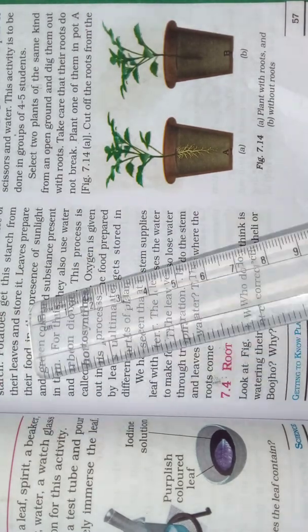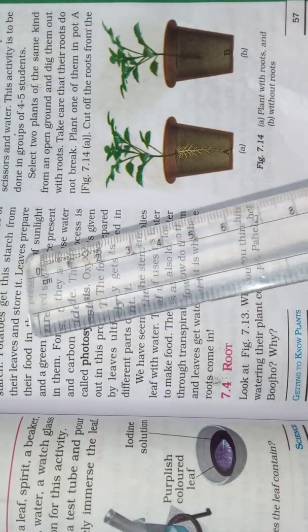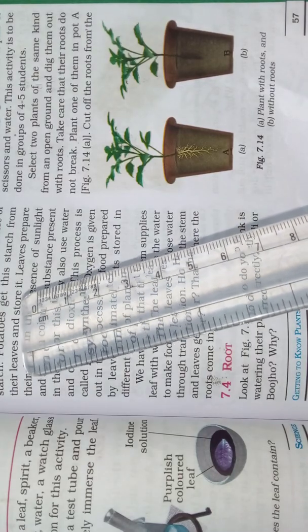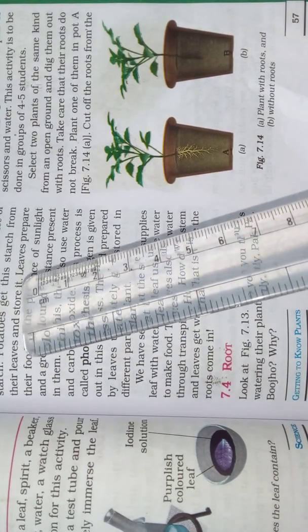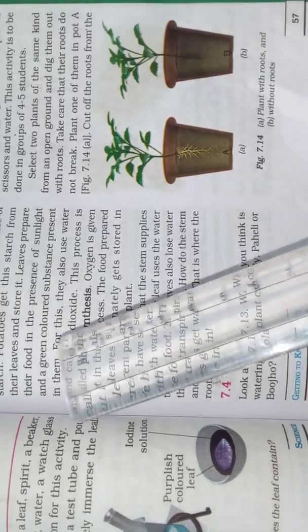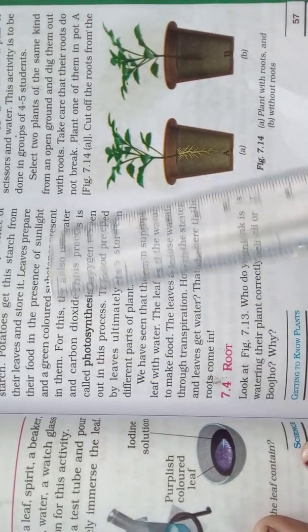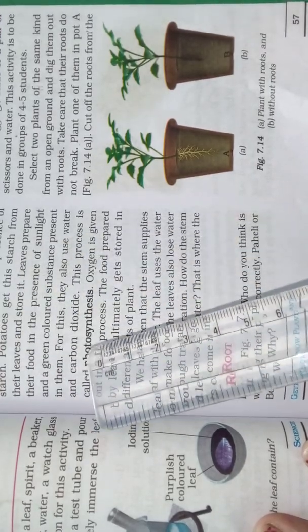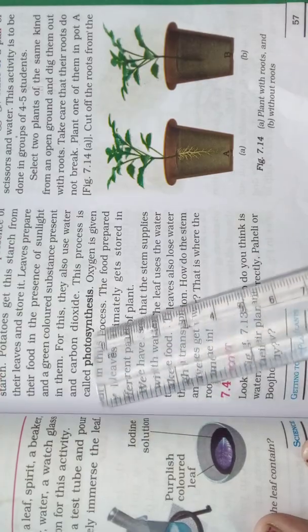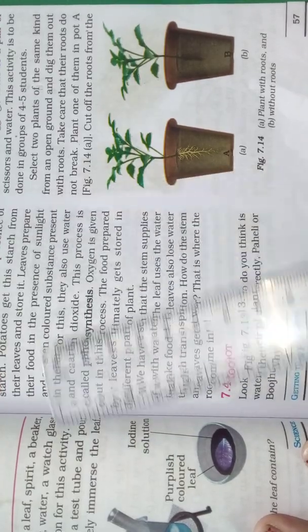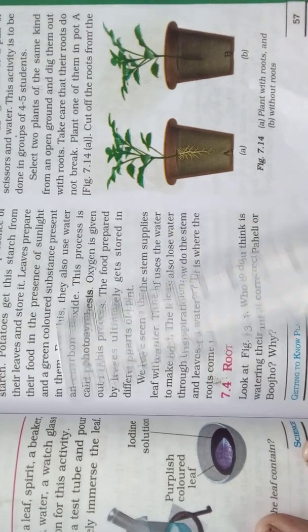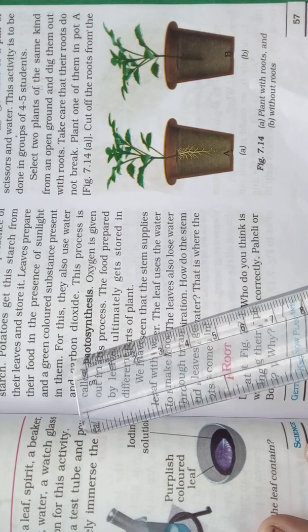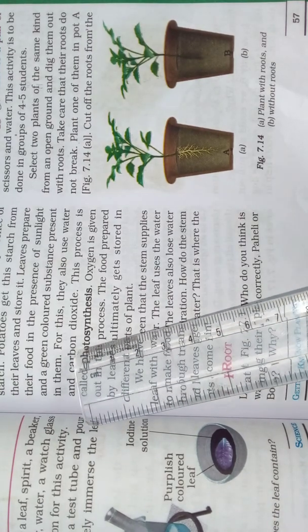Look here, children, see here. We know what? The water vapor is what? The leaves leave out water in the form of water vapor by the process called transpiration that we saw in our last video. And the leaves also store food in the form of starch. How do they prepare food? Leaves prepare their food in the presence of sunlight and a green colored substance present in the leaves, that is called what? Chlorophyll.